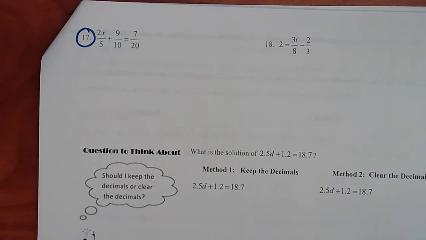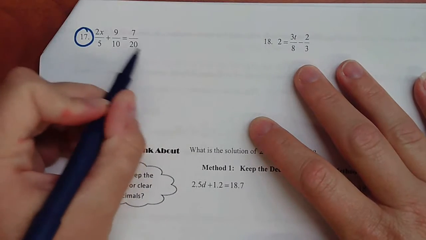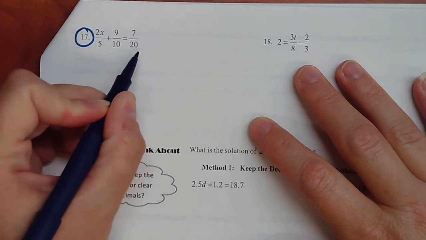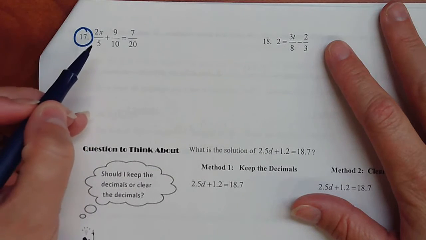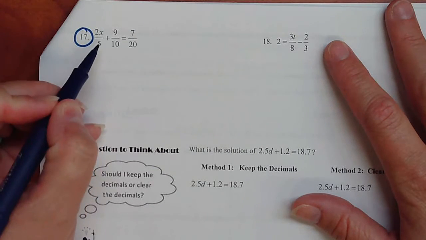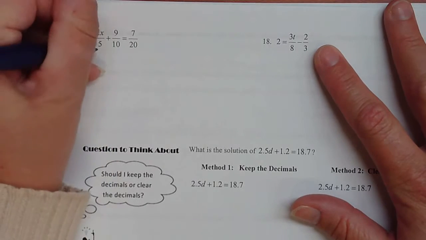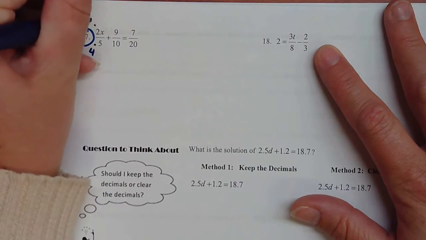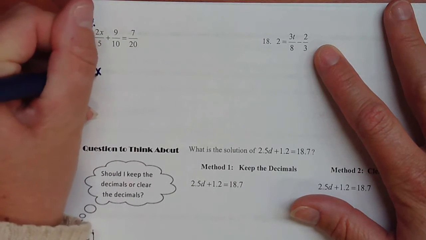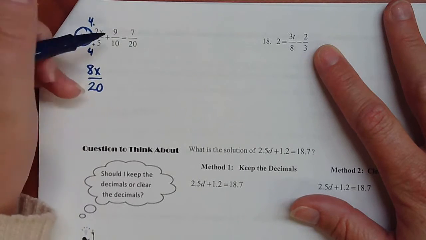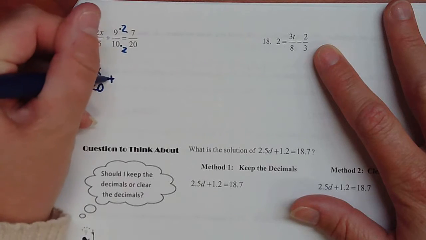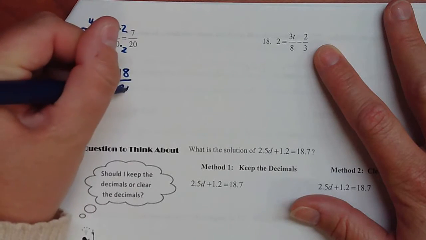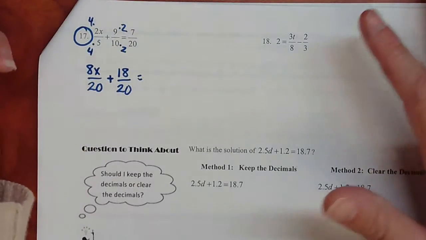So, to get a common denominator, if you're looking at your 3 numbers here, because yes, this one does have 3 numbers, you have to think about multiplication, multiples. I can get 5 to be 20 by multiplying by 4. So then that gives me 8x over 20. I can get 10 to be 20 by multiplying by 2. And that gives me 18 over 20. What part doesn't make sense?